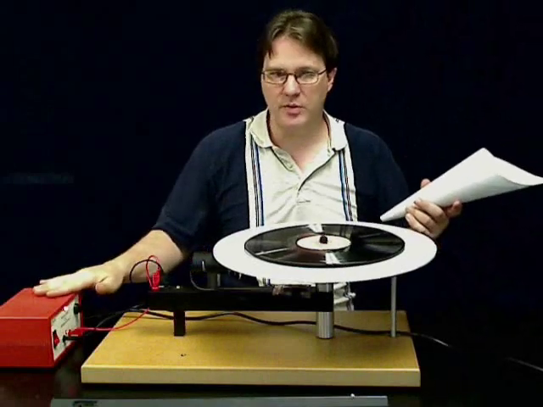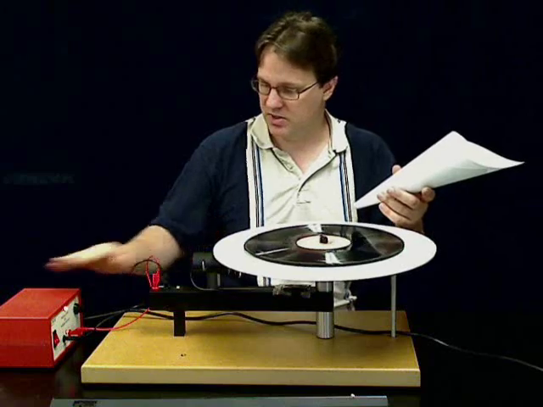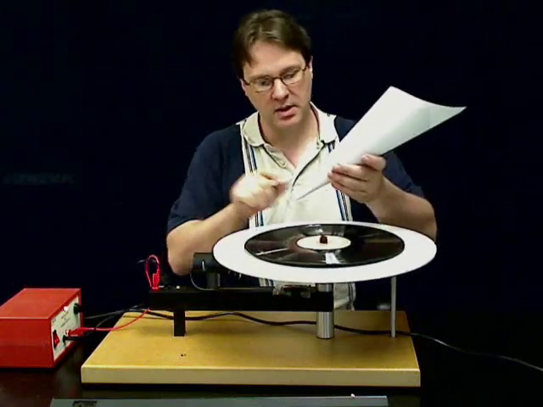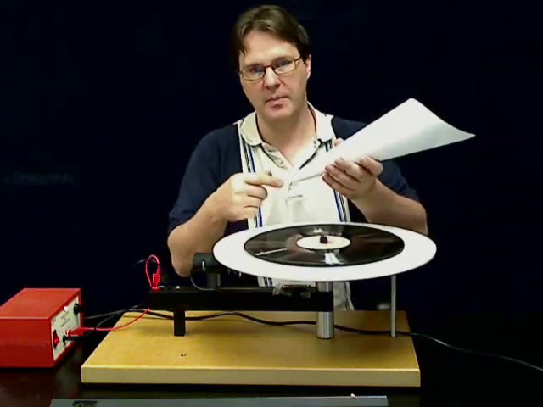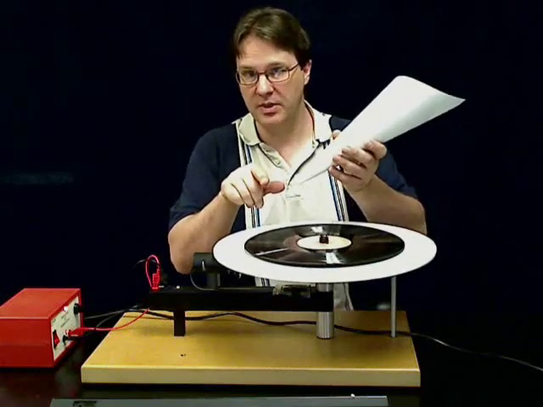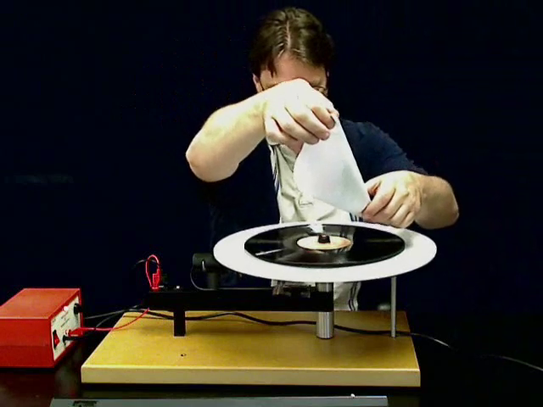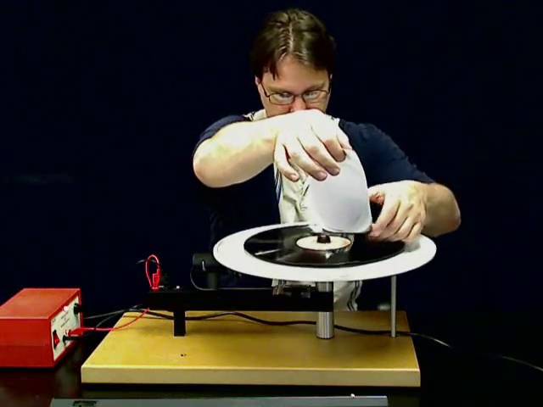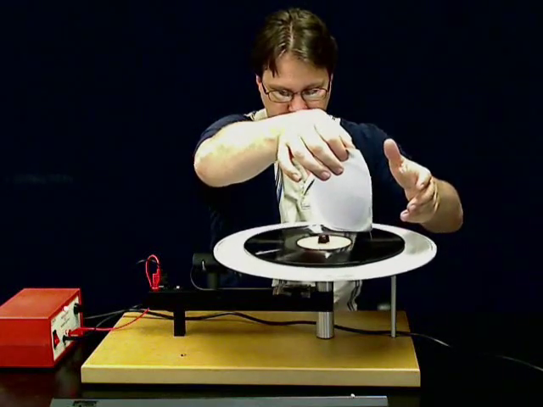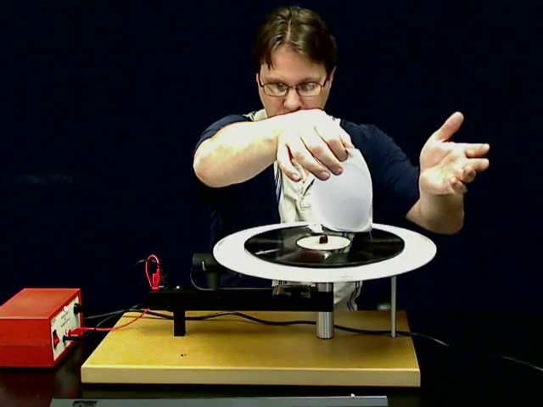You're going to have to play around to get the record up to speed ahead of time because there's no RPMs on the power supply. Then take a piece of paper, wrap it into a funnel, tape it, put a pin through the end, and then you just show kids how a record player works. And there we go.